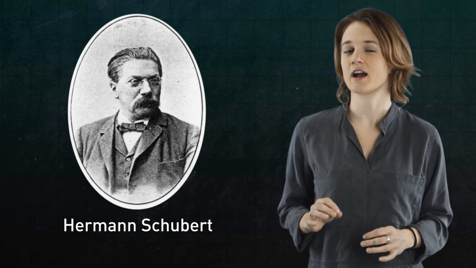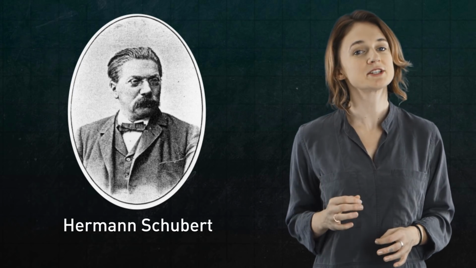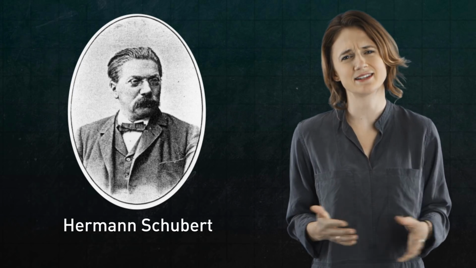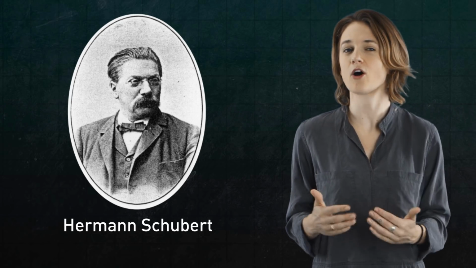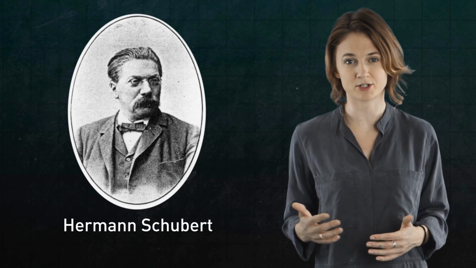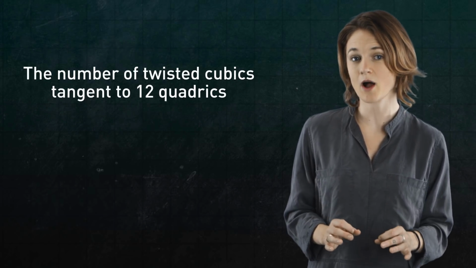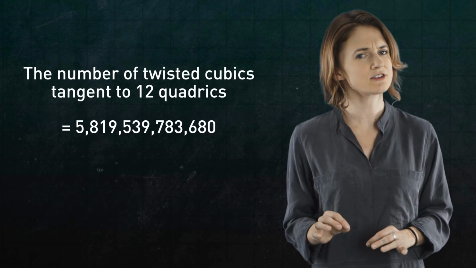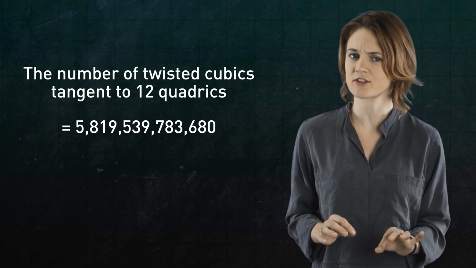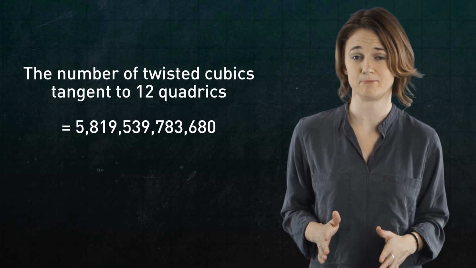These are exactly the kind of intersection problems that fascinated Hermann Schubert, a mathematician in the late 1800s and the namesake of everything we're about to discuss. He actually computed all sorts of wild enumerative geometry problems, like the number of twisted cubics tangent to 12 quadrics, which is apparently 5,819,539,783,680.